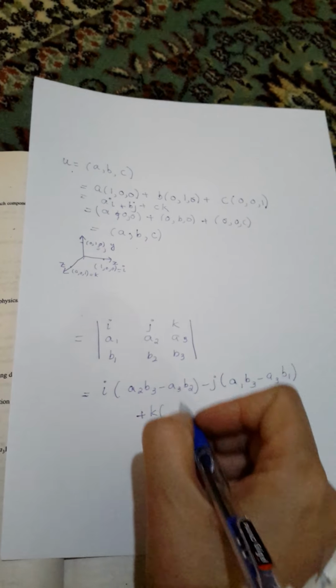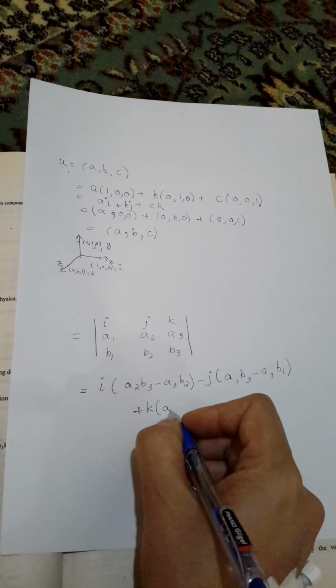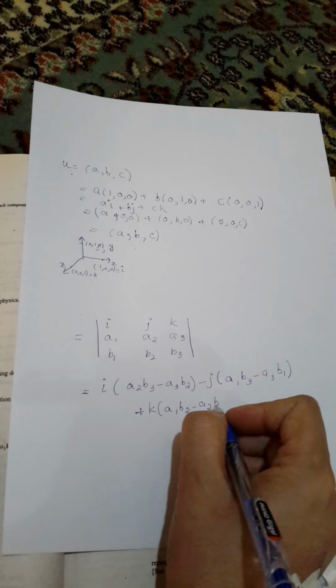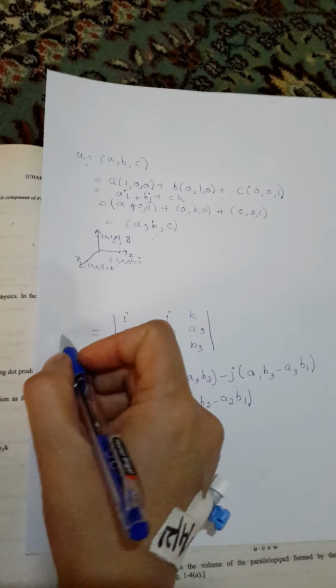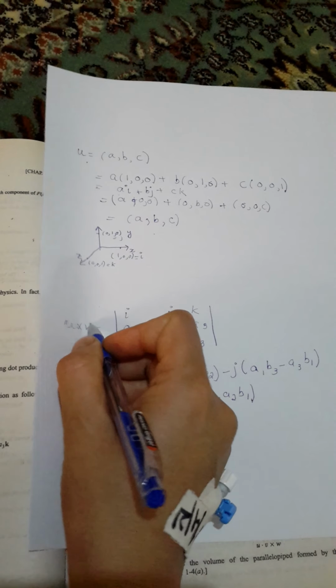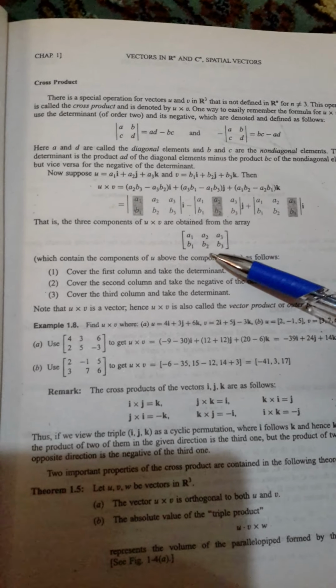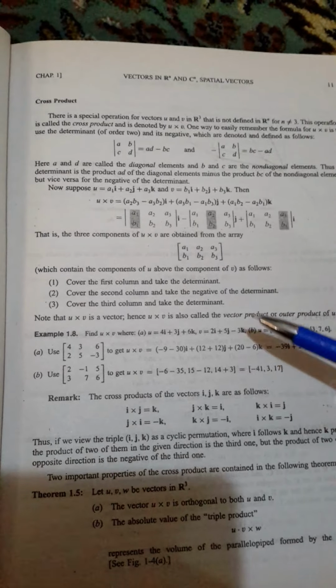For k we ignore the third column, first row. So it will be A1 B2 minus A2 B1. So it is your simple cross product of two vectors U cross V. So you can define the cross product between two vectors U and V.